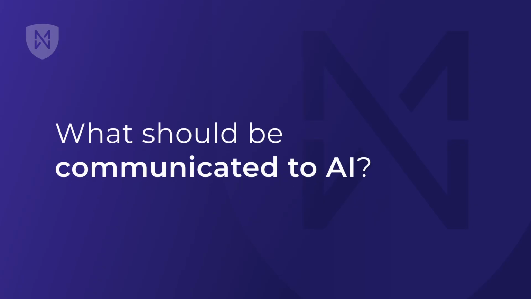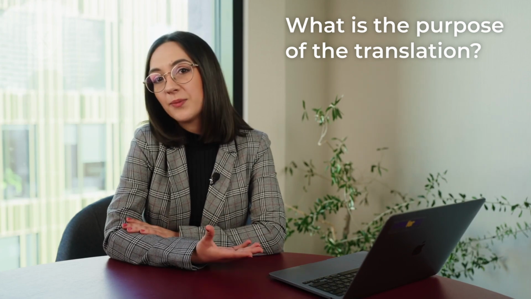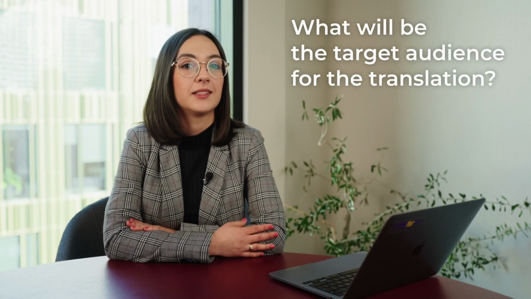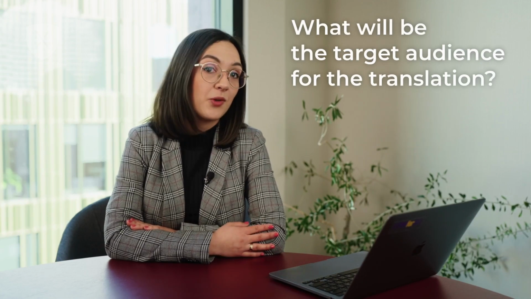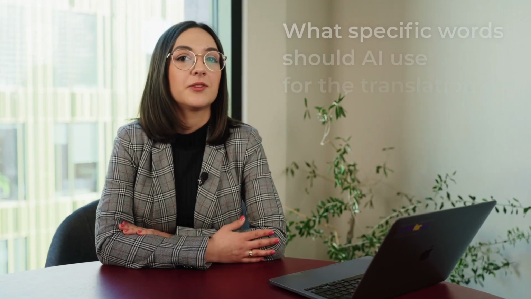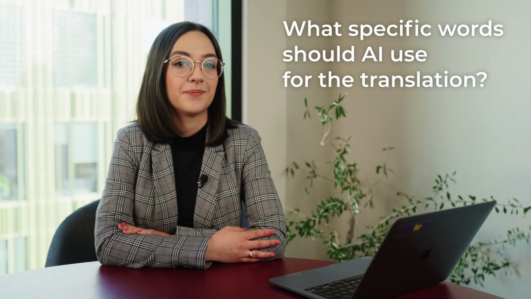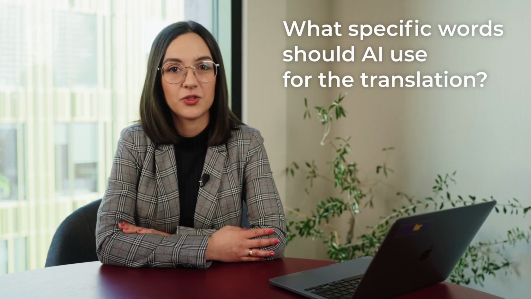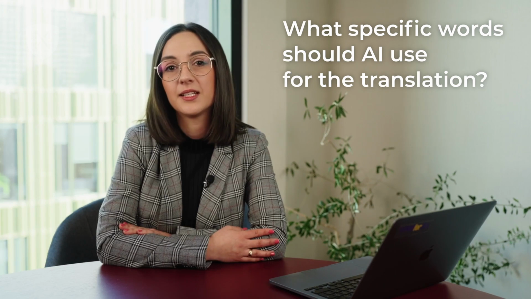What elements are particularly important for AI, and what should you keep in mind when creating your own translation prompt? First and foremost, AI should know the purpose of the translation, whether it should be marketing, technical, or formal. It's also important to define the target audience. Is the translation intended for experts or for consumers? This will help better tailor the style and manner of communication. AI should be given a list of key terms with their preferred translations. If there is specific terminology used in a given industry, it's worth including it in a glossary.